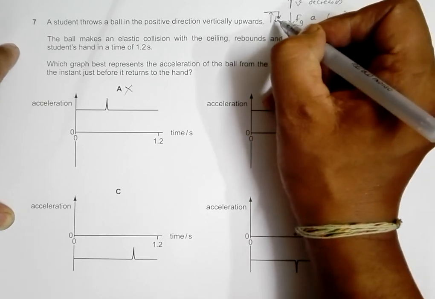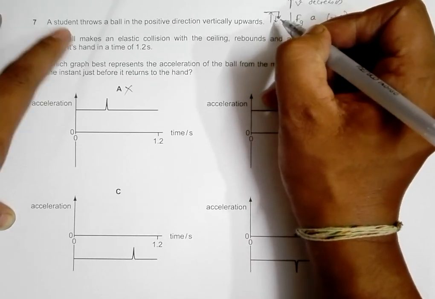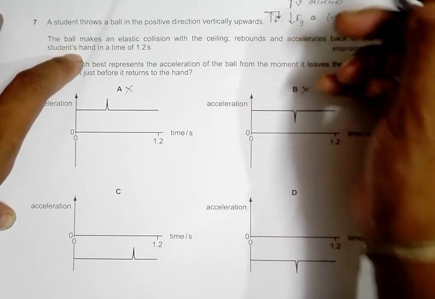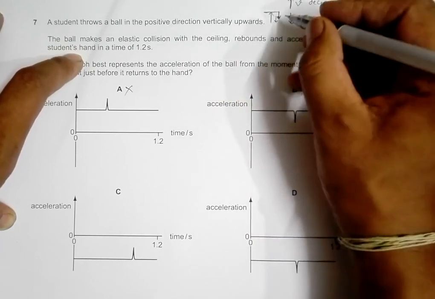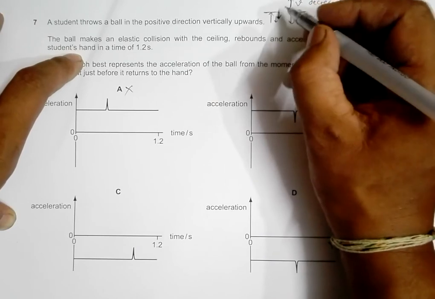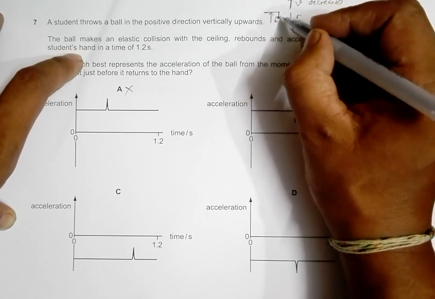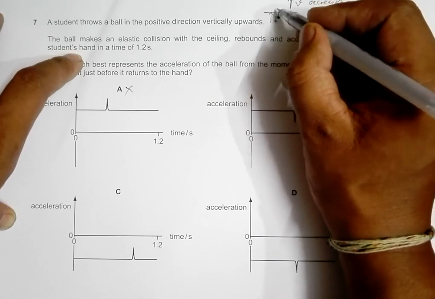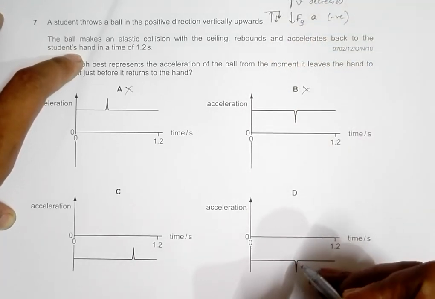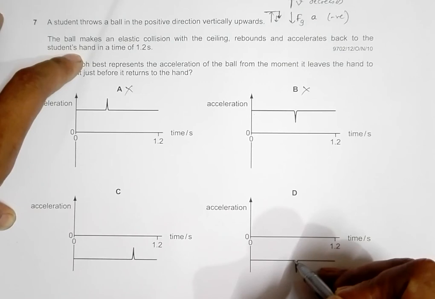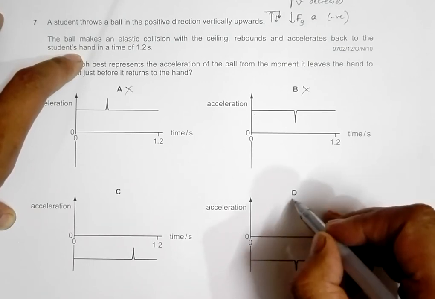That means the downward acceleration should increase, which means that the negative acceleration should increase for a moment till the ball is in collision with the ceiling. So that's why among these two, the increase of downward acceleration is only depicted in this graph. So this should be the correct answer.